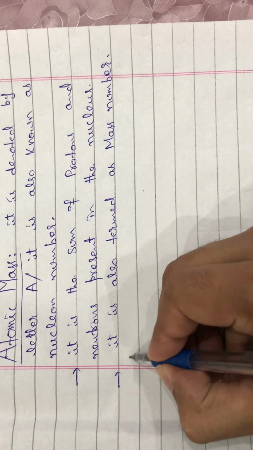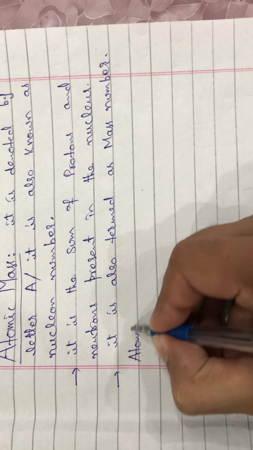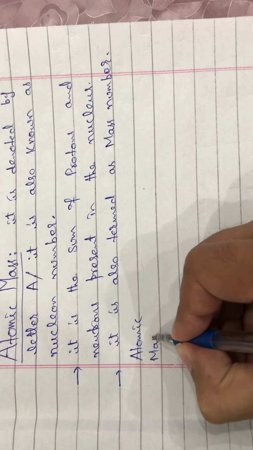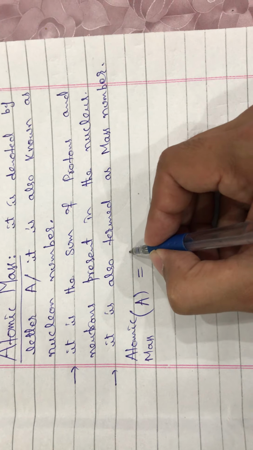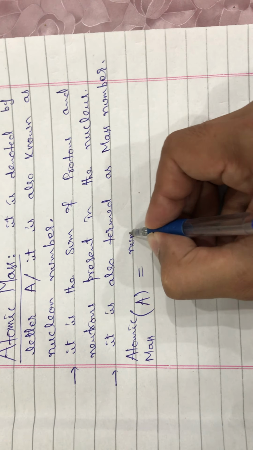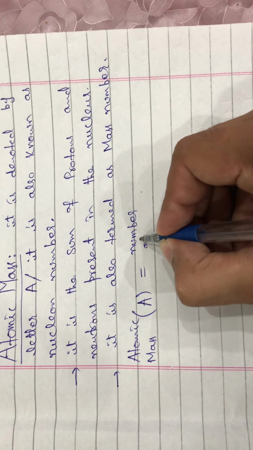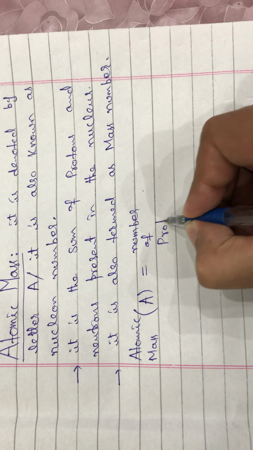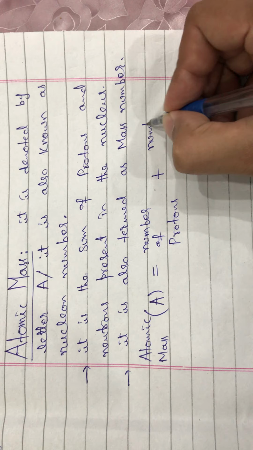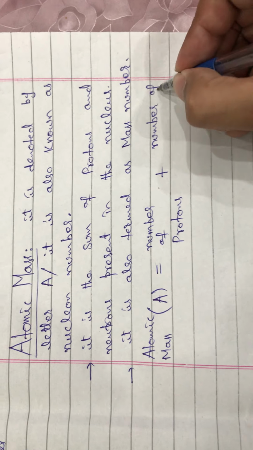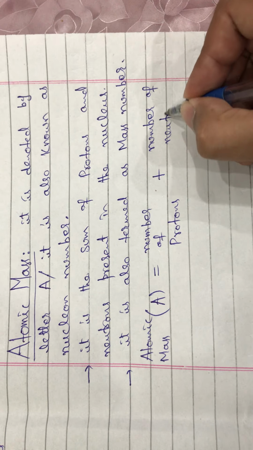So atomic mass, which is A equals to number of protons plus number of neutrons.